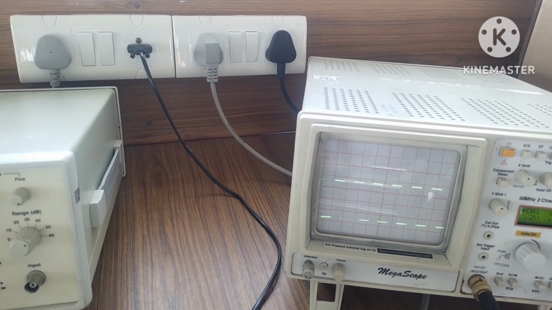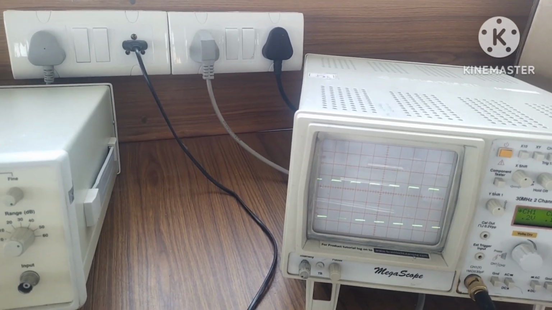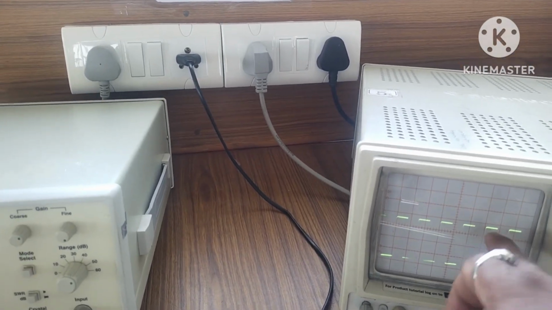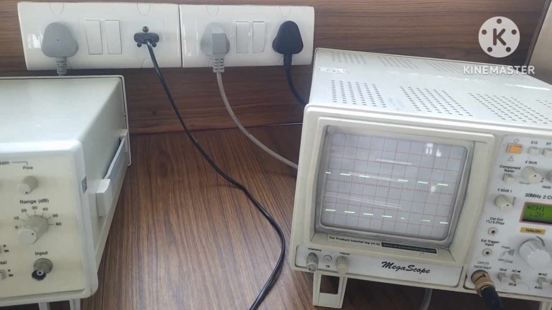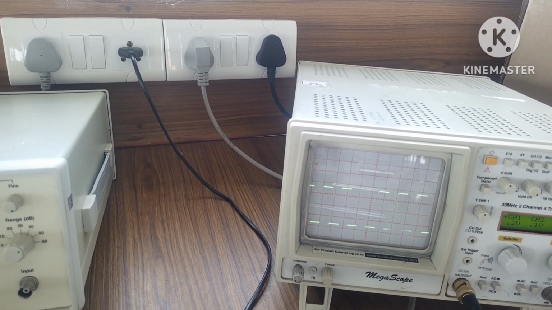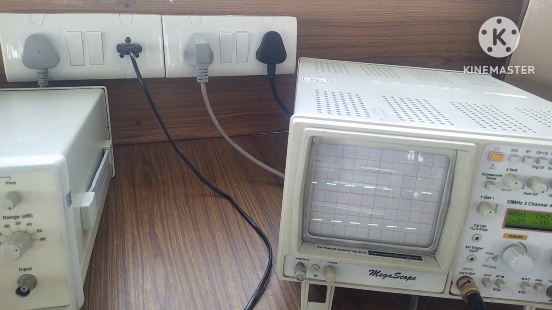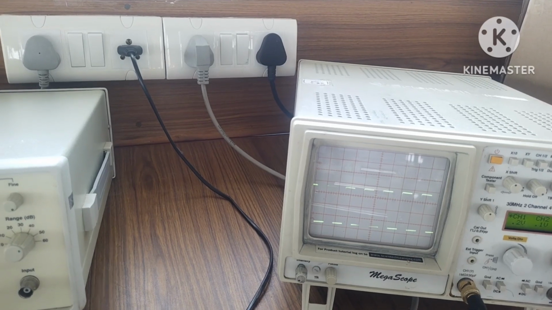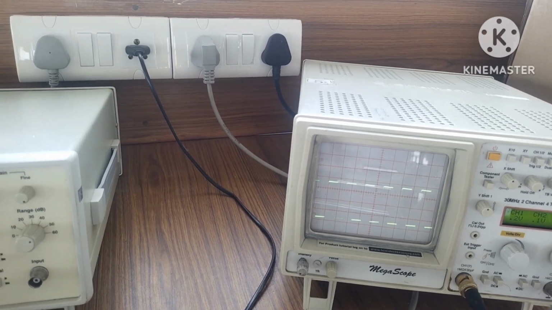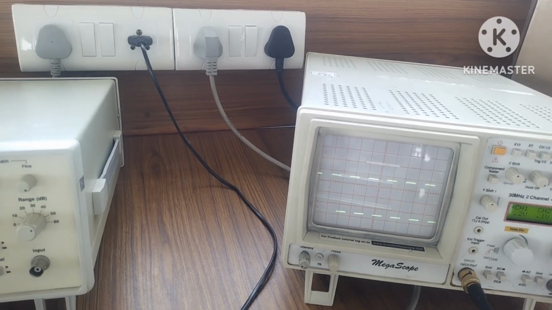If there is no proper signal, then we will not receive any perfect square wave in the CRO. Until we get a perfect square wave in the CRO, the bench is not under proper condition. Once we get the perfect square wave in the CRO, we can say that the bench is under the proper condition and can be operated.